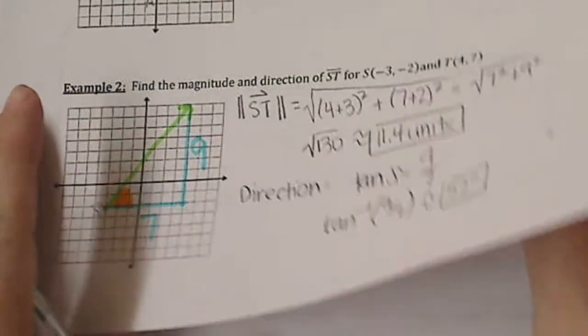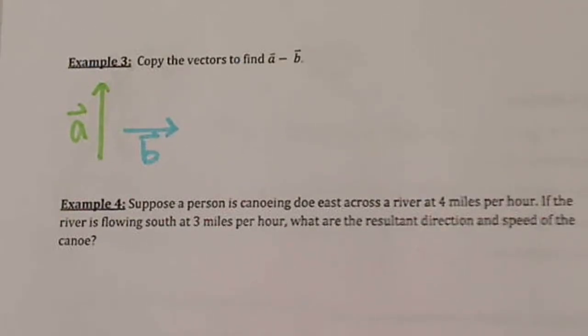Alright? Okay, example 3. Copy the vectors to find A minus B. Here are my vectors. They don't have to necessarily be the exact same length, but they do need to be pointing the same way. Vector A is vertical and vector B is horizontal. Pay attention to where the arrow is. It's up, and then the other one is pointing to the right.